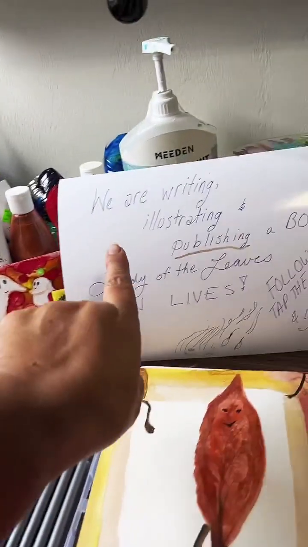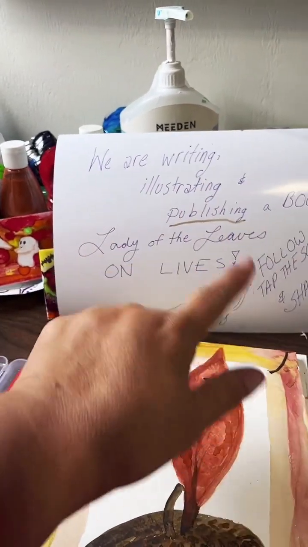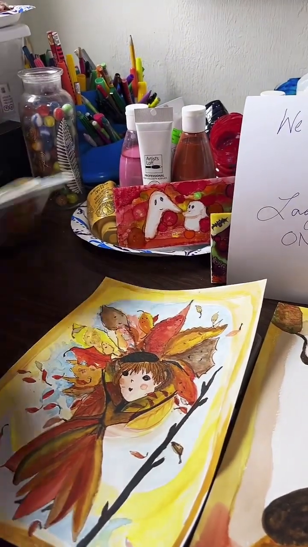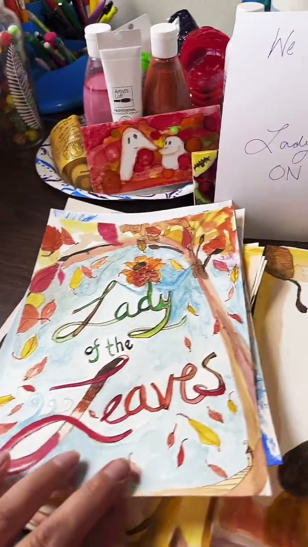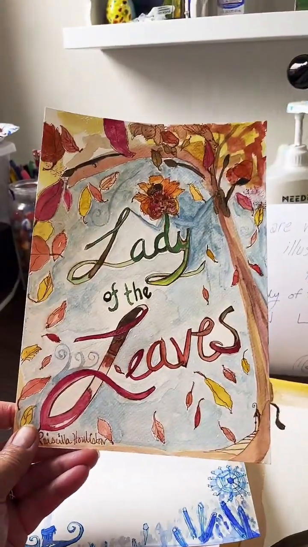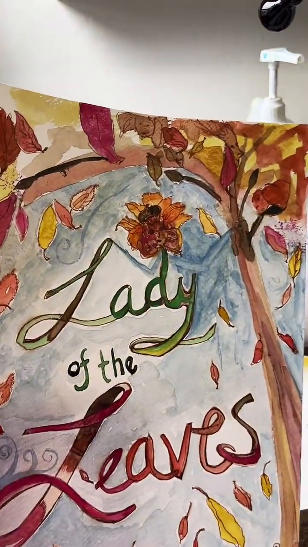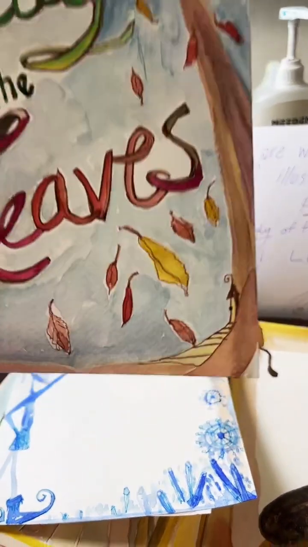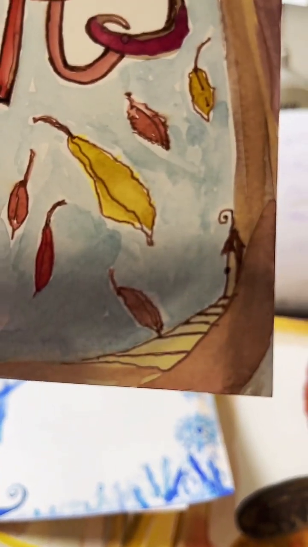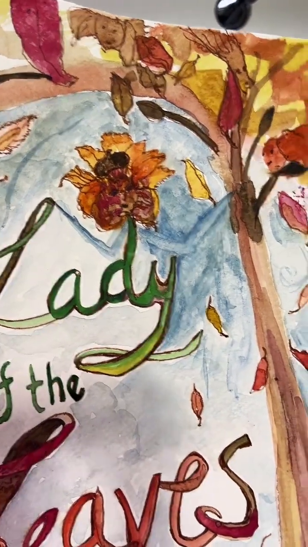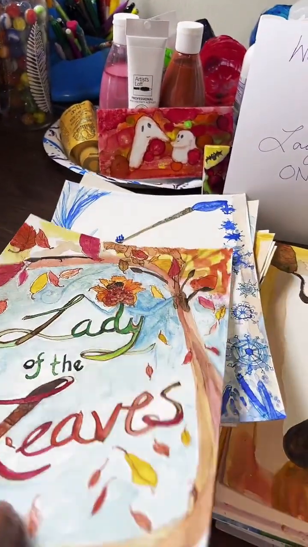I'm writing and illustrating a book and publishing it live. It's called Lady of the Leaves. I'll take this moment to tell you the story. This story just came to me the other morning, I think 2 days ago. So I started painting, and I painted. I didn't realize she was going to live in the tree, but she does live in the tree. And every tree in the whole wide world, if it has leaves, it has the Lady of the Leaves that lives in it. So this is the story of this particular tree.